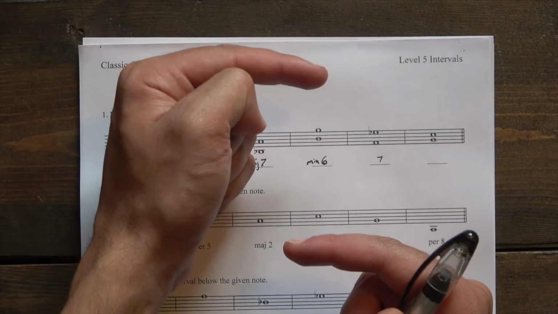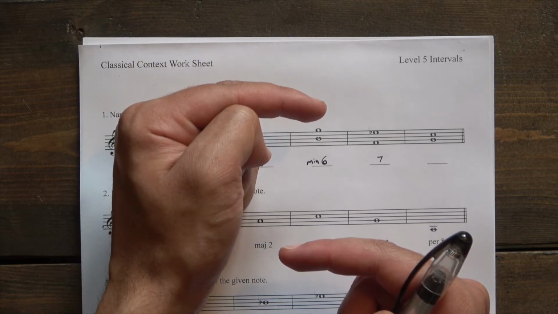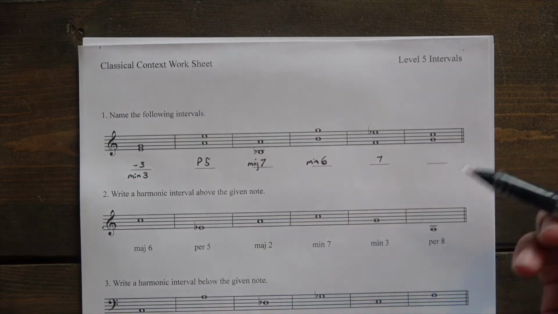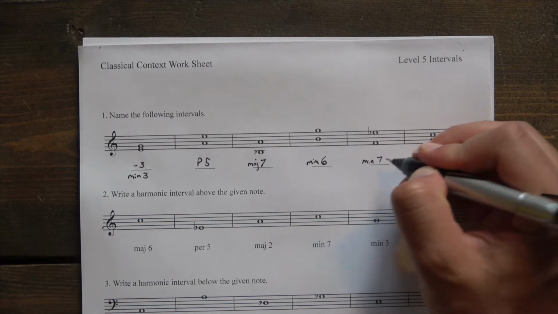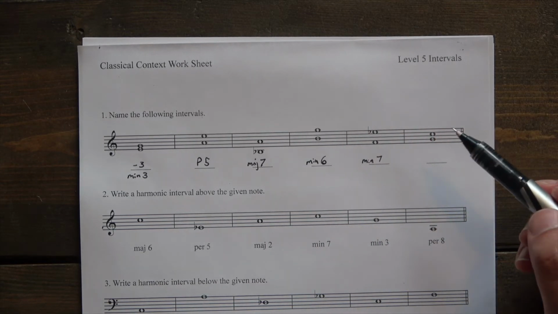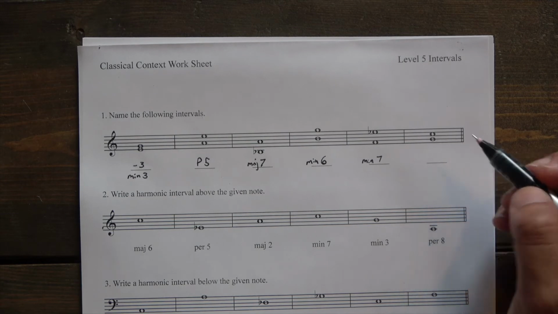So F to E would be a major seventh, and because we have a flat, the top note went down, now the interval got smaller, and this is actually a minor seventh. One semitone smaller than a major seventh. Here, count the distance, 1, 2, 3, 4, this is a fourth.